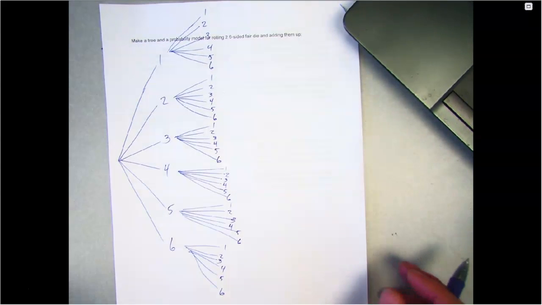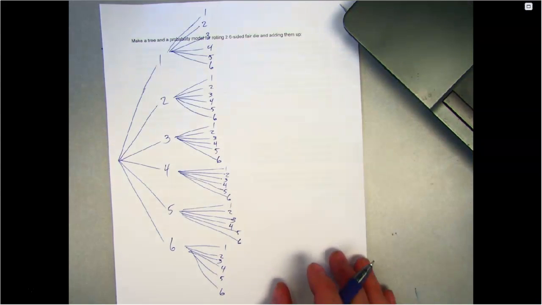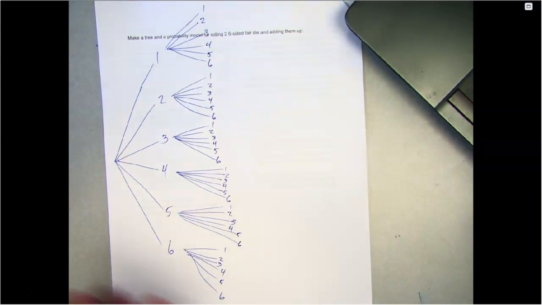So what I want at the end is the sum of the 2 dice, and then the probability of each sum. Like, what's the probability I roll 2 dice and get a 3 when I add them up? Or add them up and get a 5, or whatever. So I'll go through it with you.